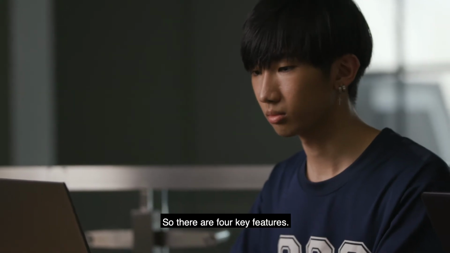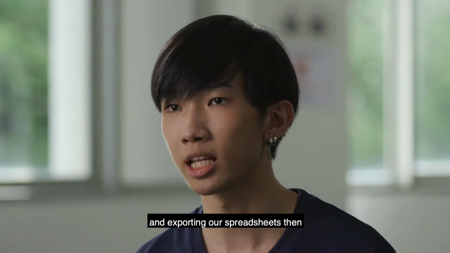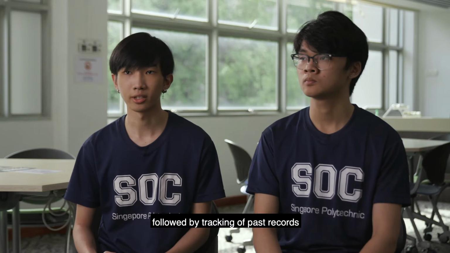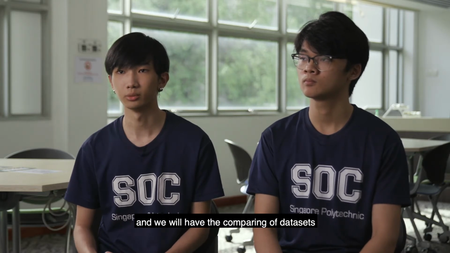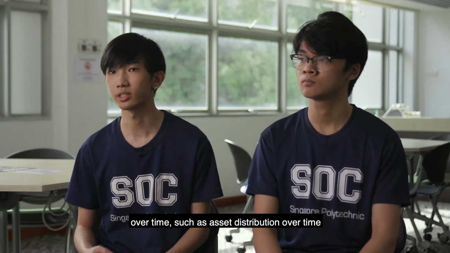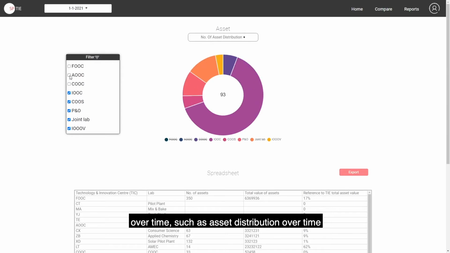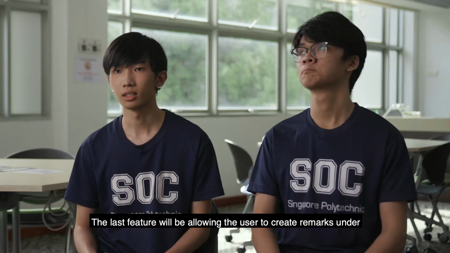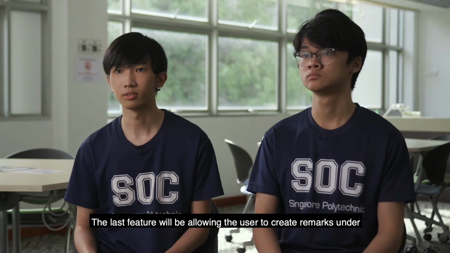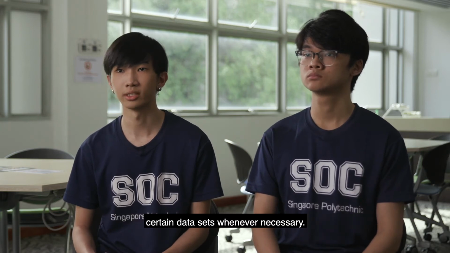So there are 4 key features. The first one is importing and exporting of spreadsheets, followed by tracking of past records, and then we have the comparing of data sets over time, such as asset distribution over time and space distribution over time. The last feature will be allowing the user to create remarks under certain data sets whenever necessary.